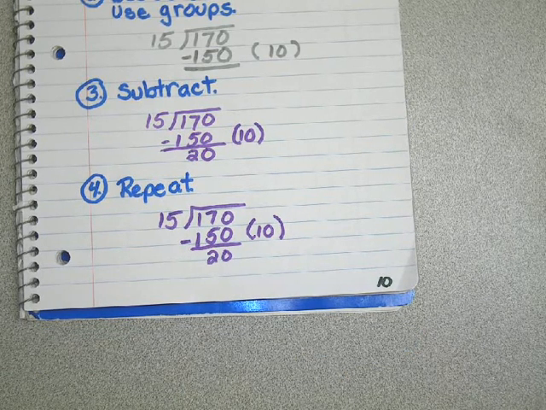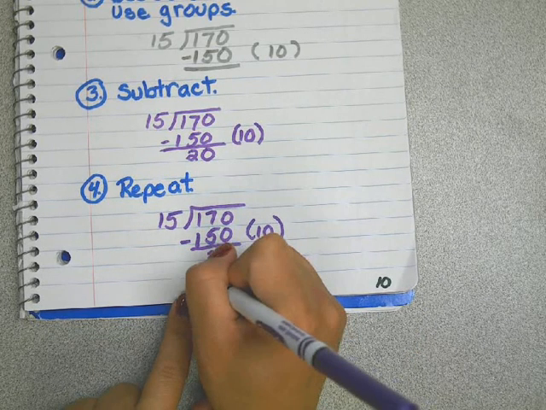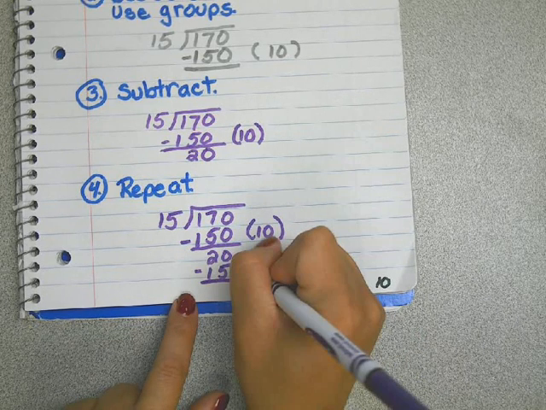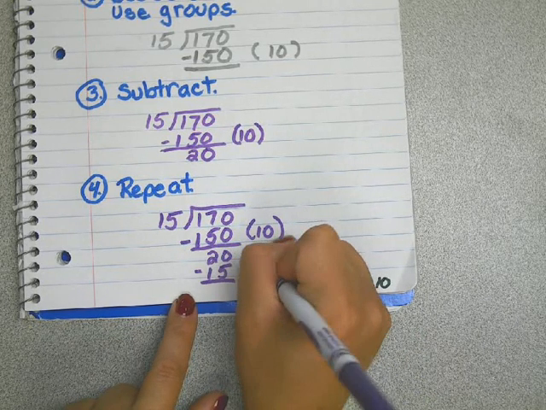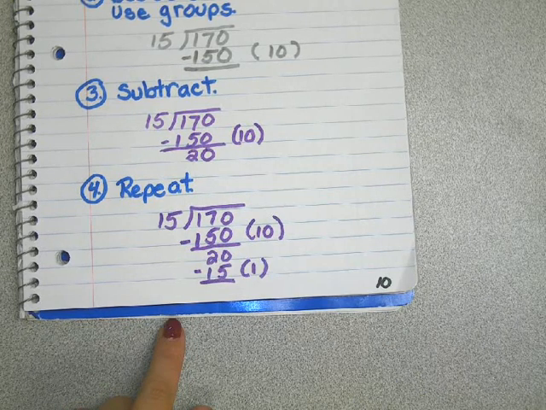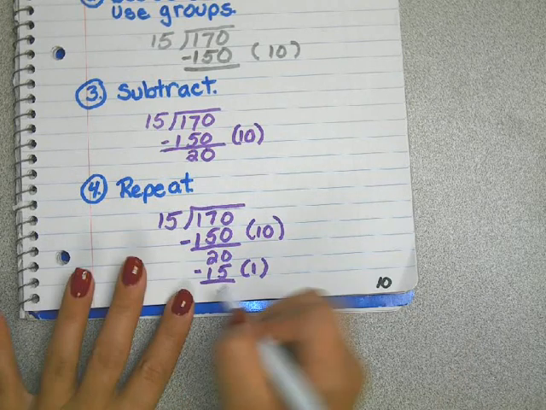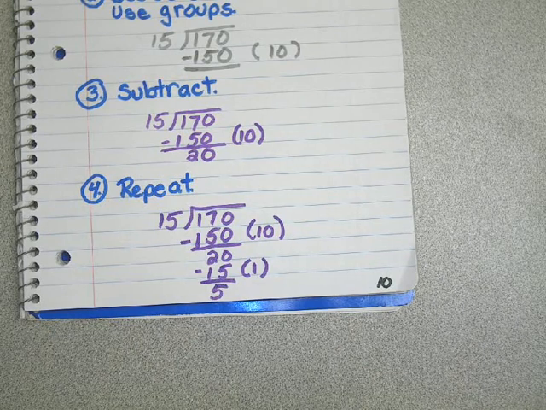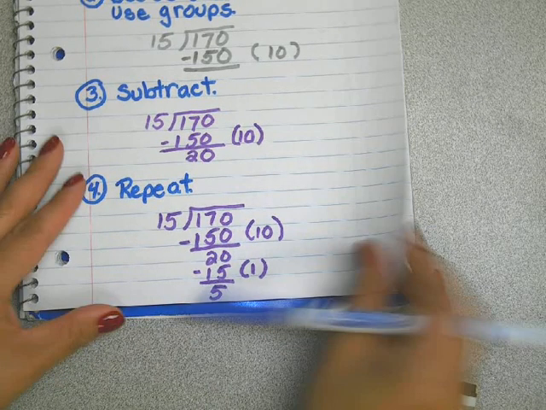So, I'm always subtracting groups of 15. It's probably pretty easy. How many groups of 15 go into 20, Madeline? 1. So I'm going to subtract 15, and in parentheses, I'm going to put 1. What's 20 minus 15, everybody? 5. Which brings me to step 5.